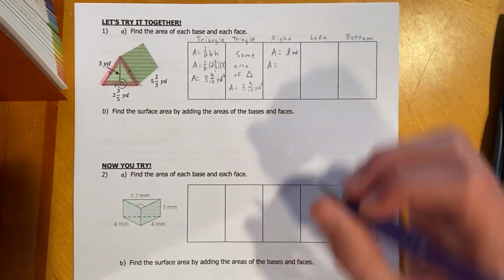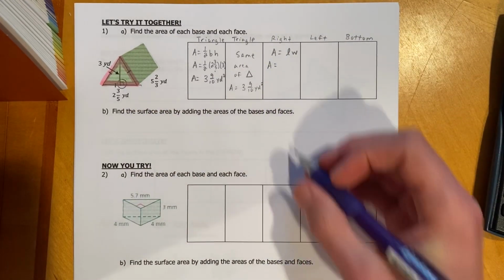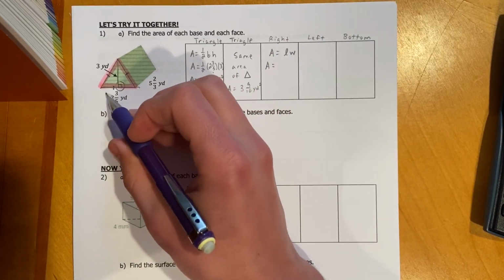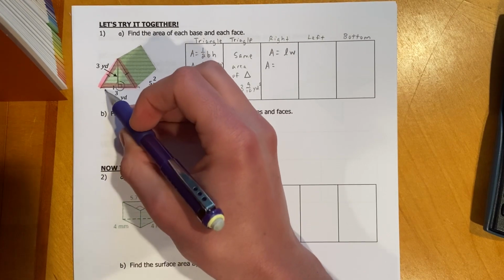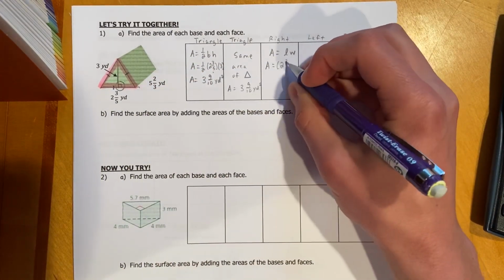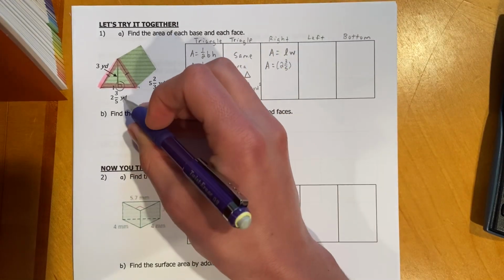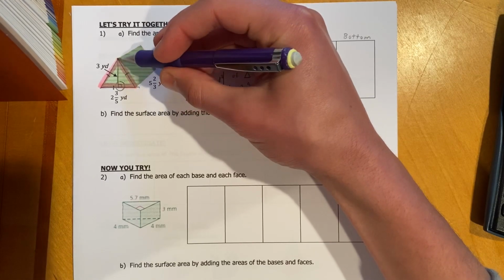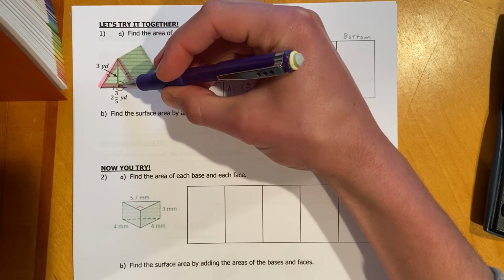So once again, where I find these two dimensions, for the first rectangle, pick a side length of your highlighted triangle, 2 3/5. In this case, that's the only dimension I use for my triangle. Do not mistake 3 as one of the sides of the triangle. That's the height.